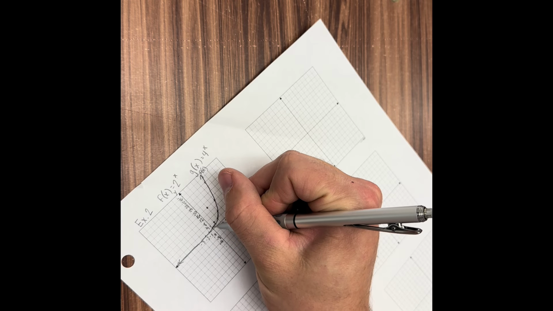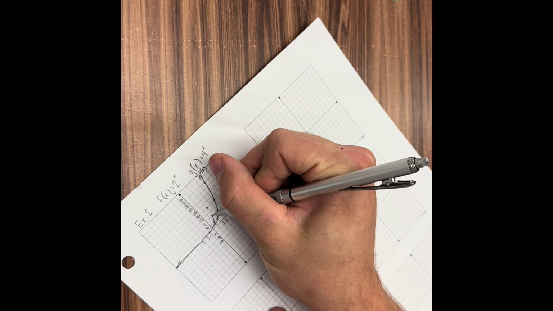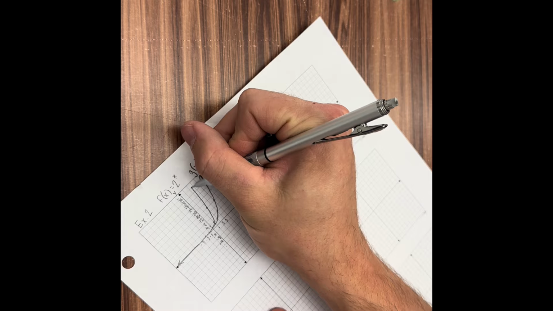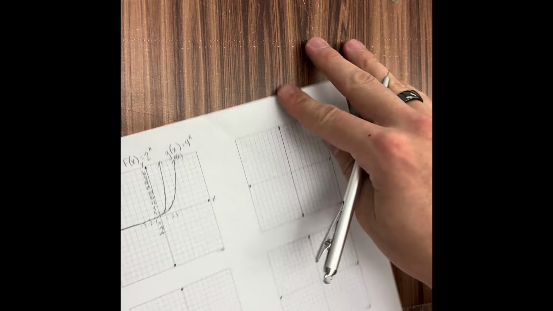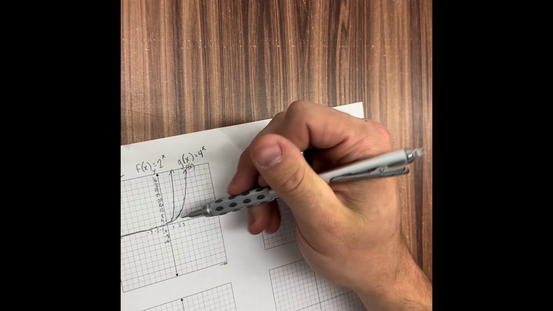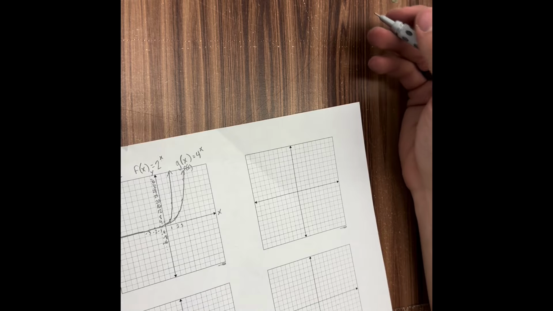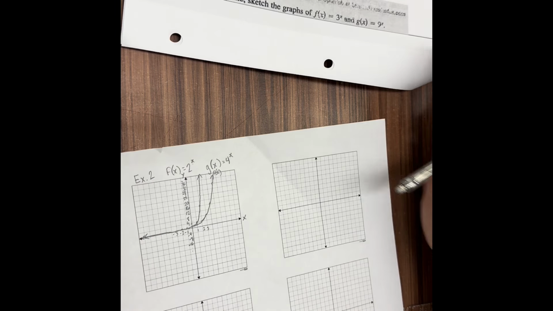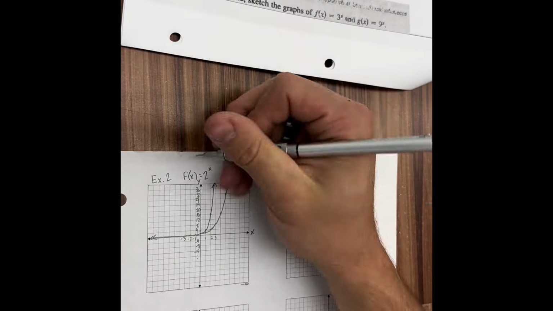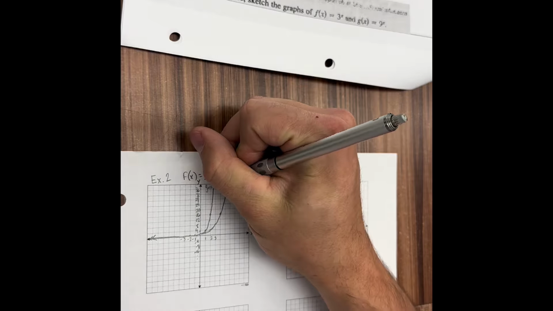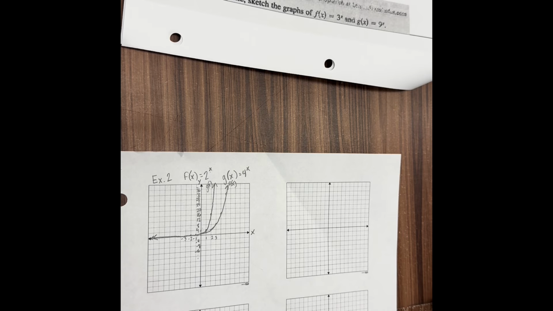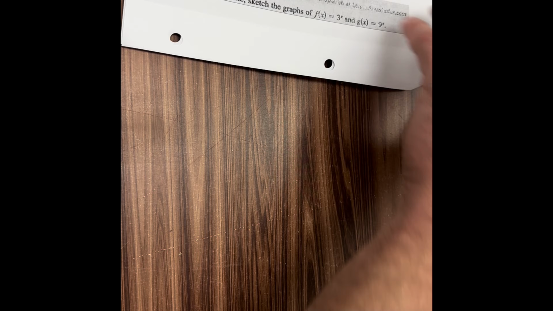So this one just goes up quite a bit steeper. This next point is going to be 64, so we're just going to be in between 2 and 3 here, and it shoots up. All right, so that's example 2. Both of those graphs are on the same plane. Again, make sure to label your graph g of x. Now we have them both properly labeled.